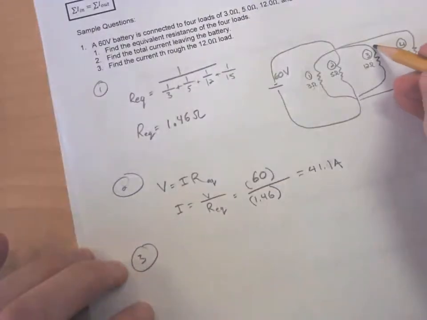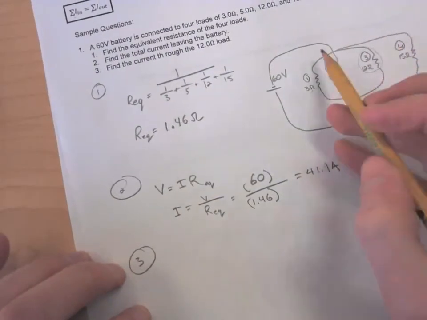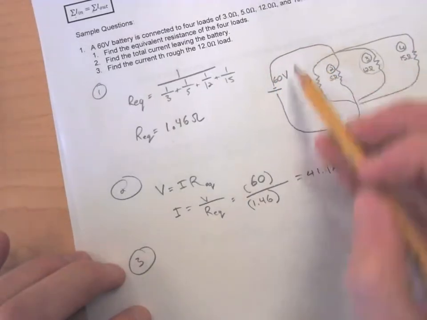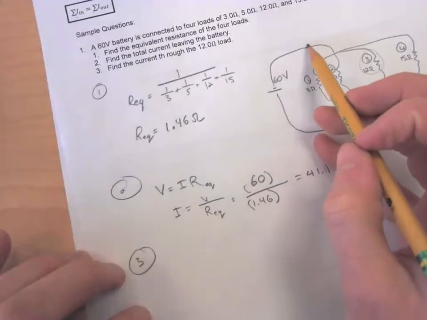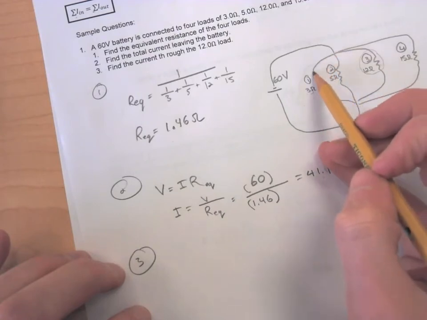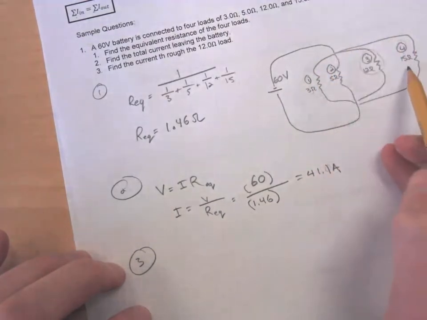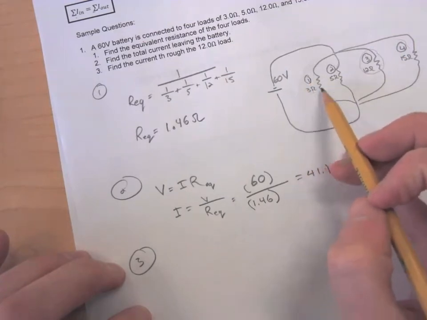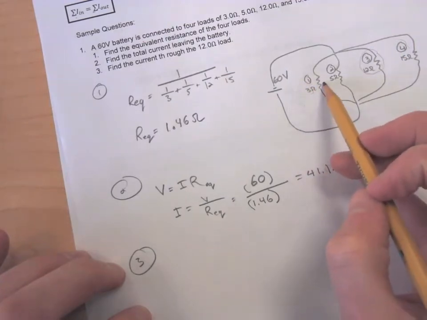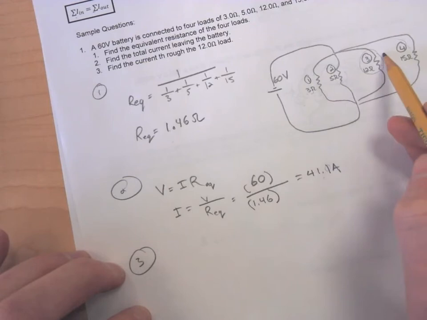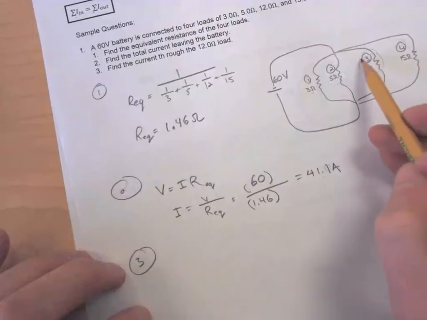So it just wants to know the current that's going through here. Because if you know parallel circuits, a certain amount of current is coming out, 41.1 amps, but when it hits this branching off point, some of it's going to go there, some of it there, some of it there, some of it there. Okay? Generally more current goes with the least resistance, so that one's going to have the most current, and then less, and then less, and then the least amount of current going through this one, because that one has the most resistance. Okay, but how much current is coming through this one?